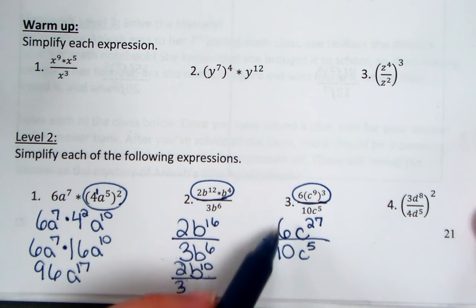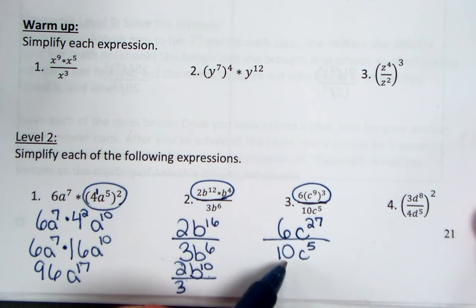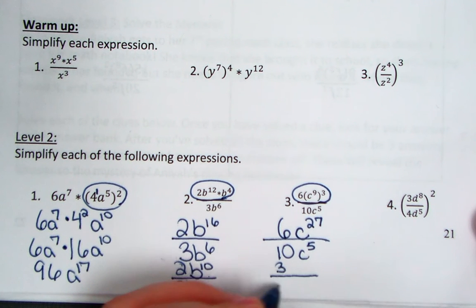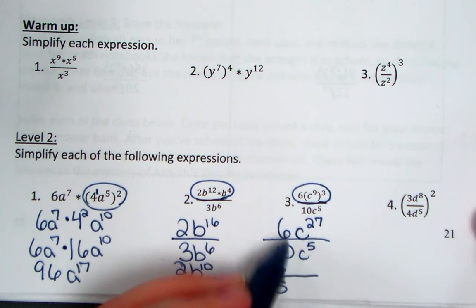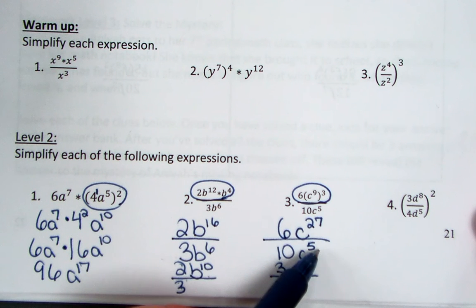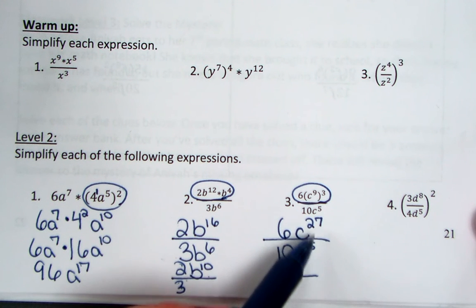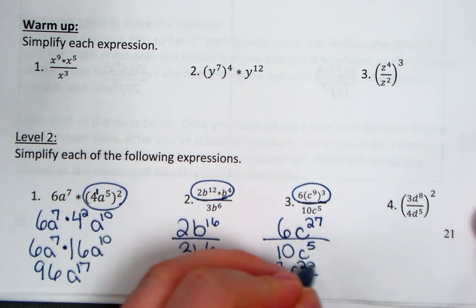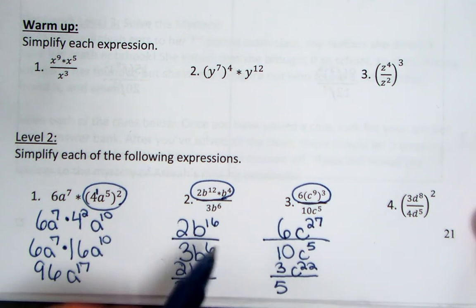6 over 10, that can be reduced either by hand or with your calculator, and it reduces to 3 over 5. Remember, we don't subtract these, we reduce them like they are a fraction because they are coefficients. The exponents, though, I will subtract. So big number minus small number, 27 minus 5. That gives me c to the 22nd, and it's on top because that's where I found the bigger number.